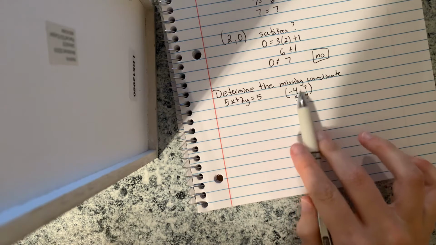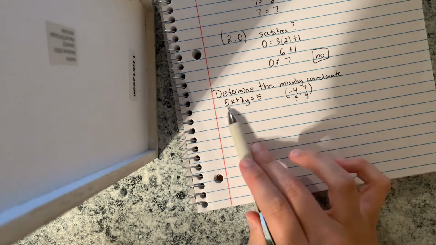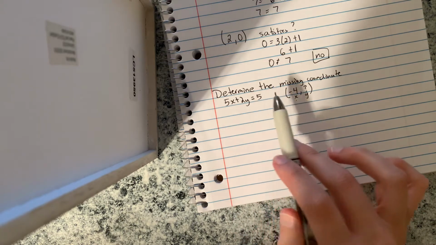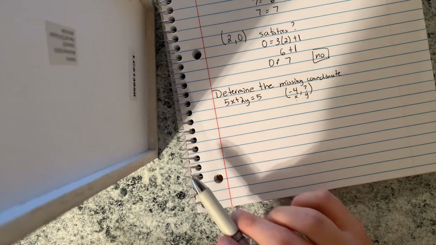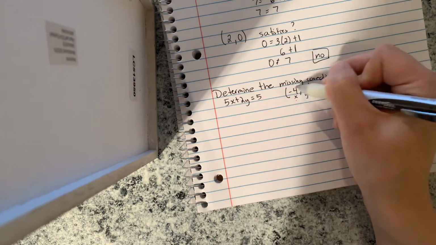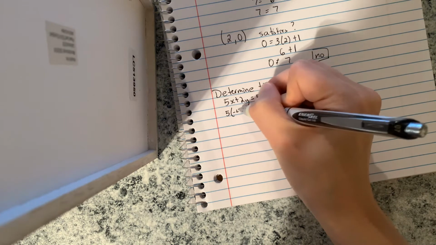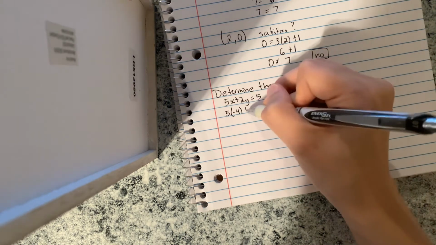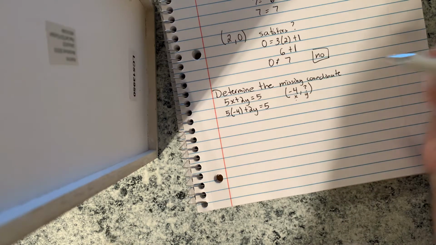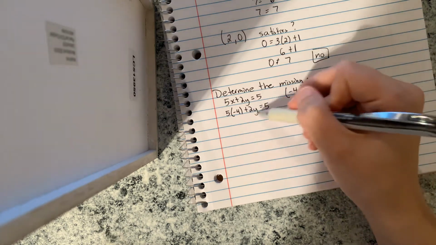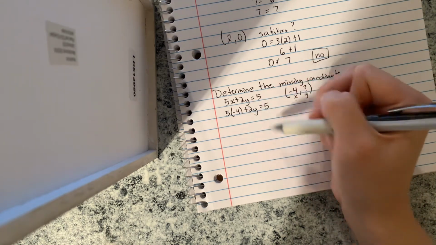So we only have the x value, so you can plug in x and use what we've done in the past with solving equations to isolate the y. All we're going to do is plug in -4 for our x. So we'll have 5 times -4 plus 2y, which stays the same, equal to 5. We can't plug in both of them because we don't know y. Then we can figure this out by solving for y.